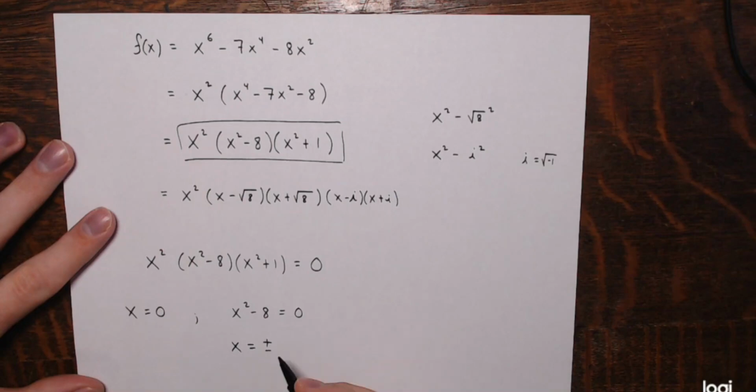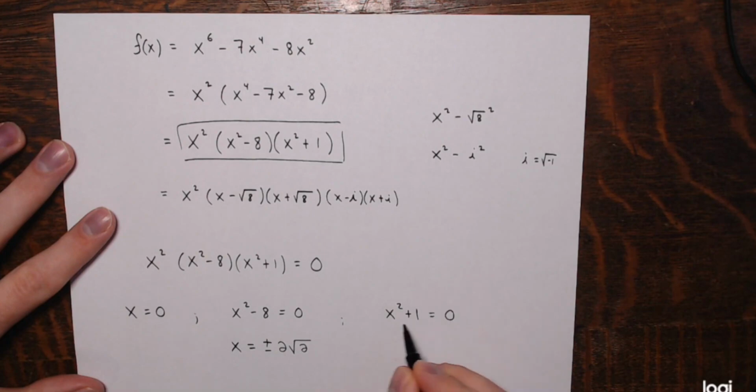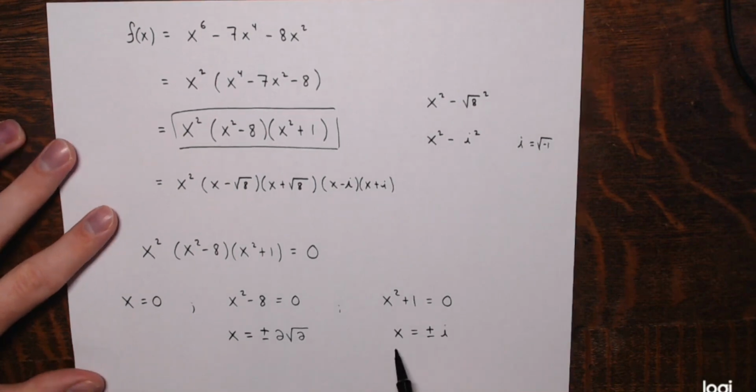But the square root of 8 you can simplify to 2 times the square root of 2. This is the square root of 4 times the square root of 2. And those are real. Or when x squared plus 1 equals 0, again you solve this using the quadratic formula, or subtract 1 and take square roots. You get x equals positive or negative square root of negative 1, or positive or negative i. But as I was saying, these are not real, so I'm not counting these.